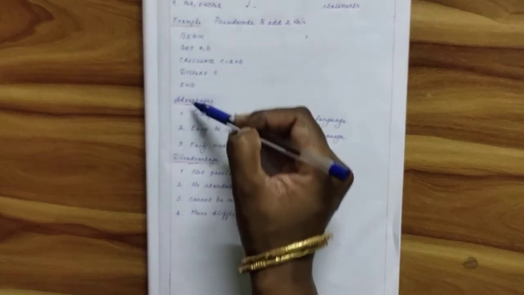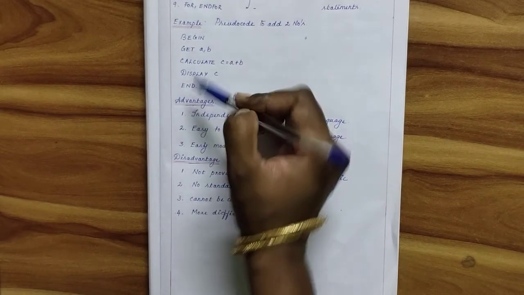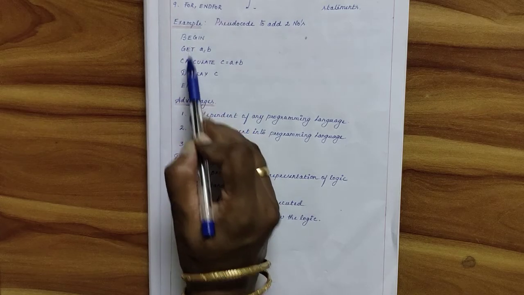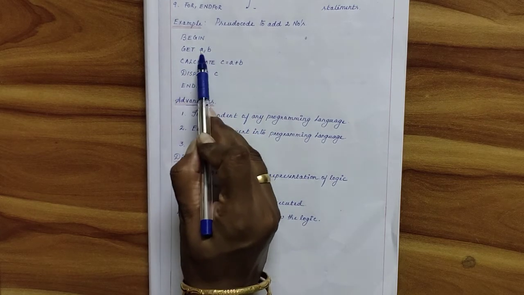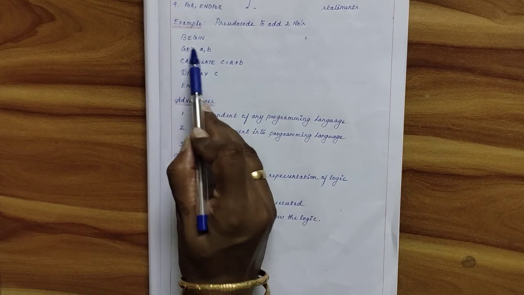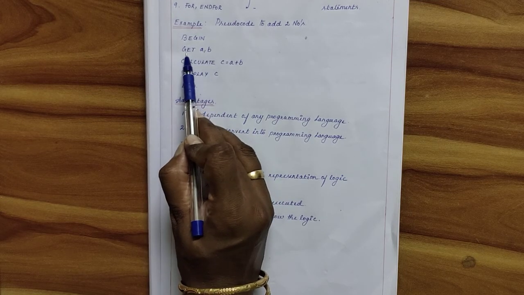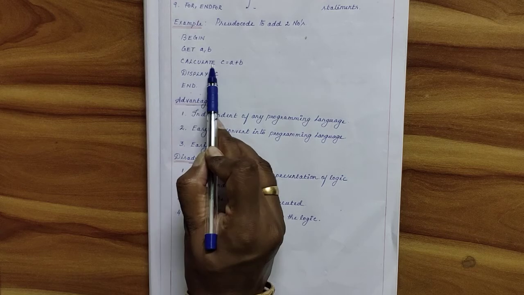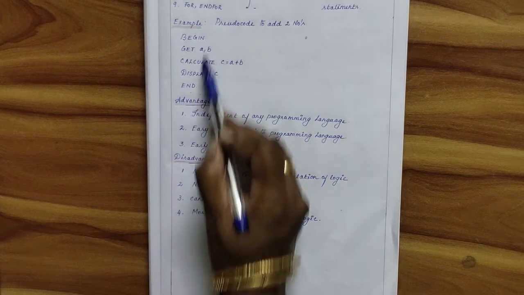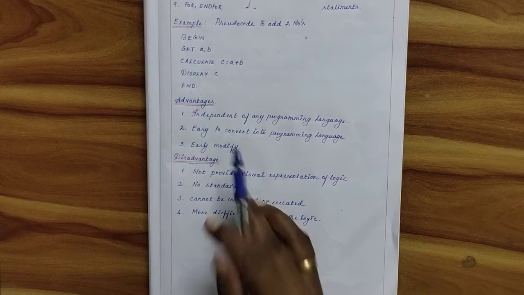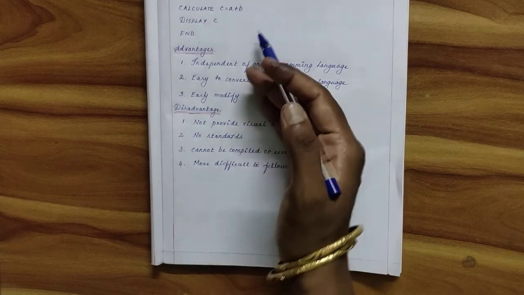So all the statements must have the keywords, and all these keywords are capitalized. Okay, for the input statement, I'm going to use the keyword GET. Okay, and this is for computation and this is for output. Okay, so this is the simple example.